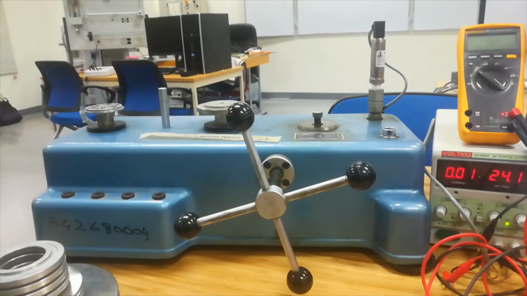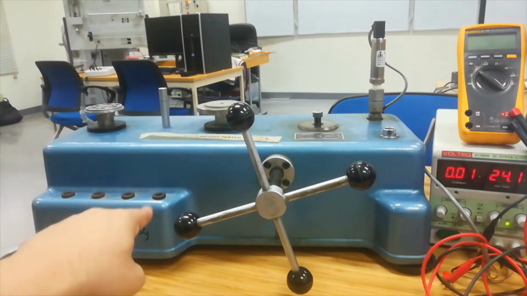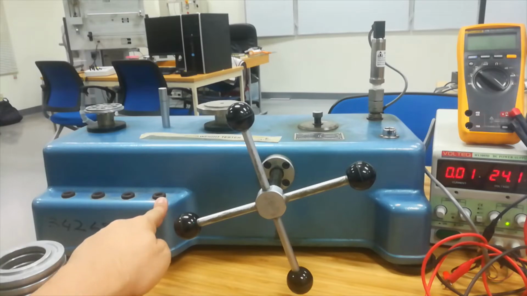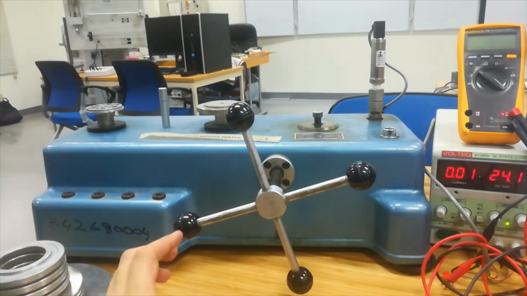Let us start with experiment G for the pressure measurements. The main objective of this experiment is to do the calibration of the pressure transducer, which is fixed over here. This is the pressure transducer that's fixed on the dead weight tester. This is what we call the dead weight tester. The description and the components of this dead weight tester are available in the manual.